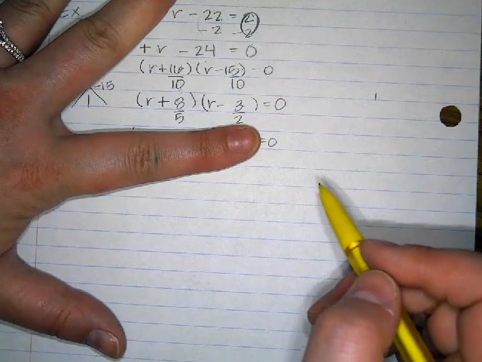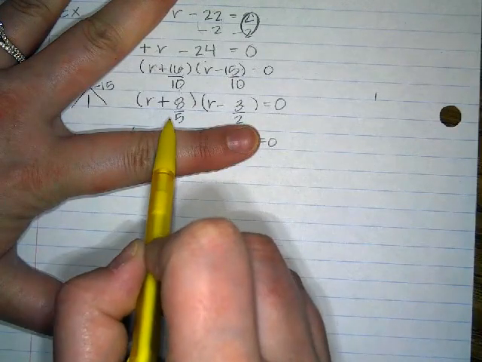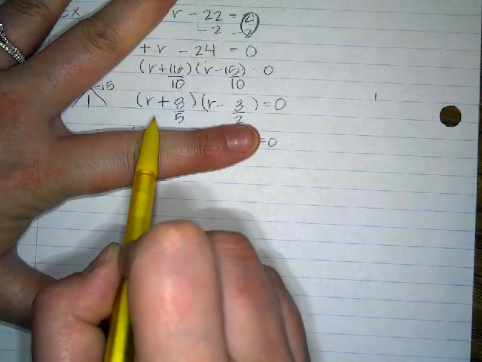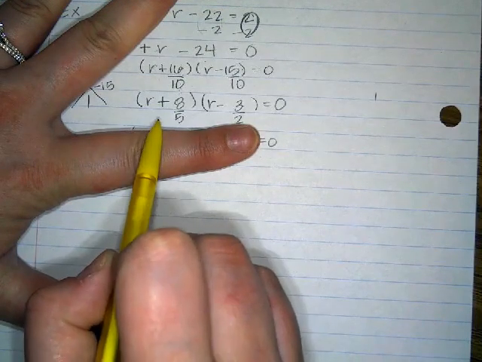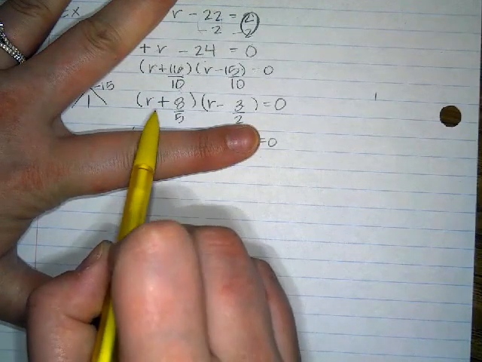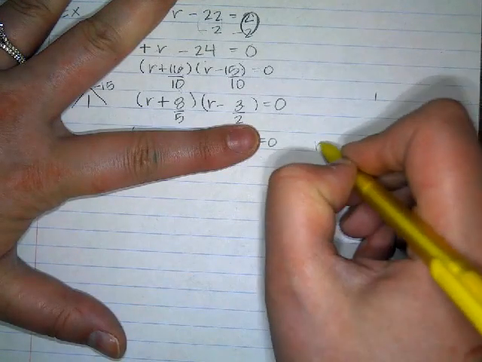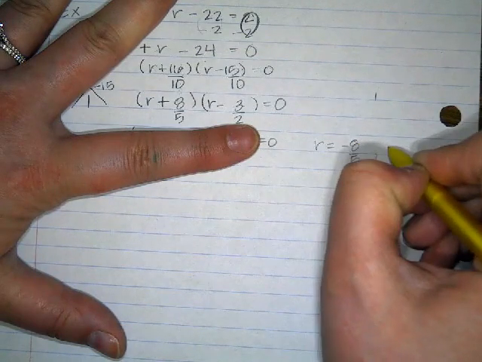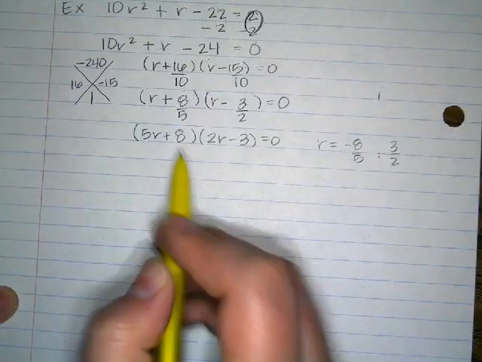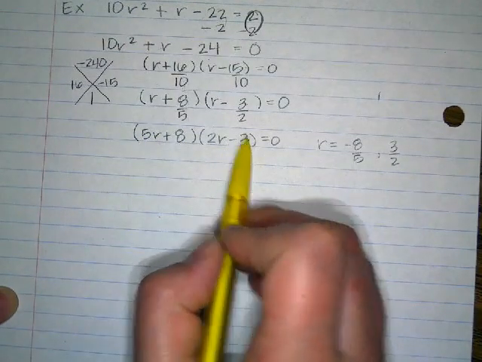What's this fraction answer? Flip the sign. So it would be negative 8/5. So R equals negative 8/5 and positive 3/2. So negative 8 divided by 5, positive 3 divided by 2. You can see it in the final answer, but it's a little bit easier to see it right here before you did bottoms up.